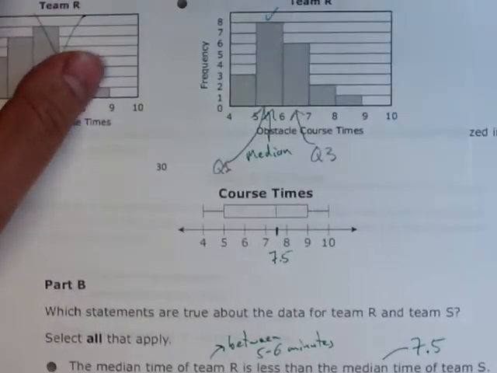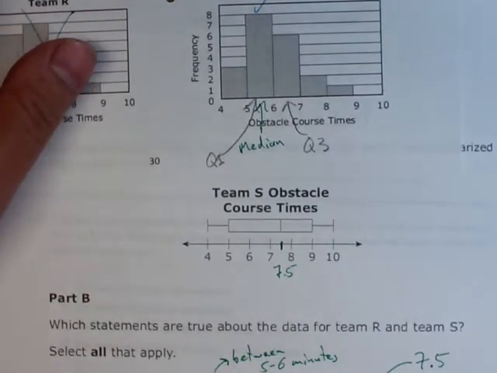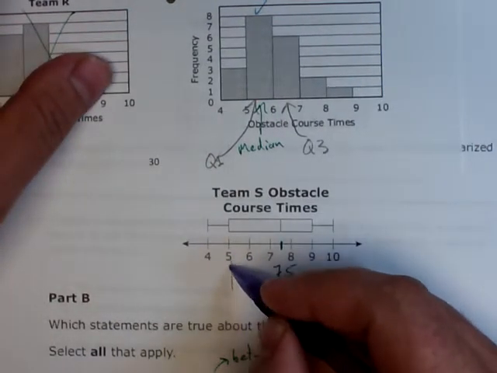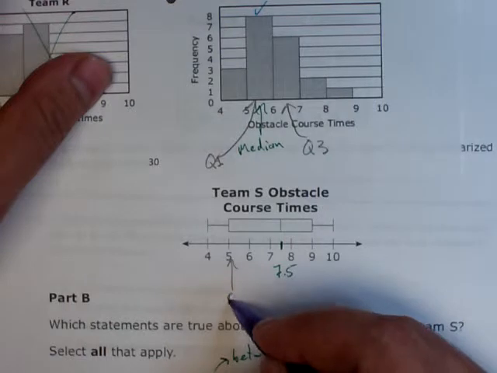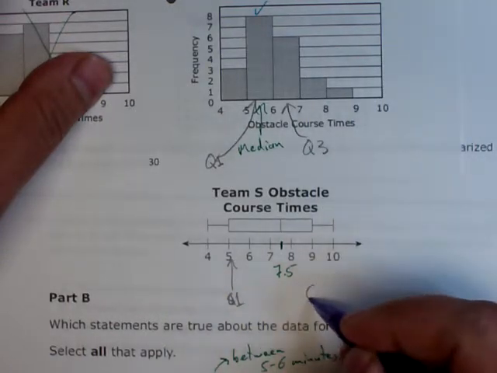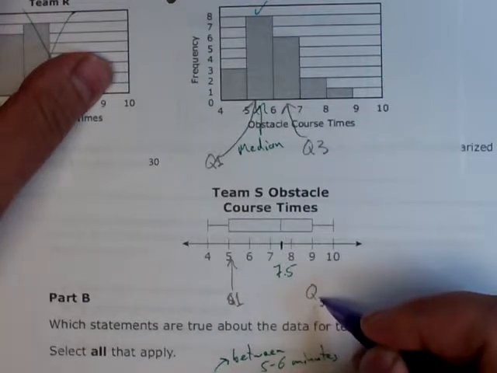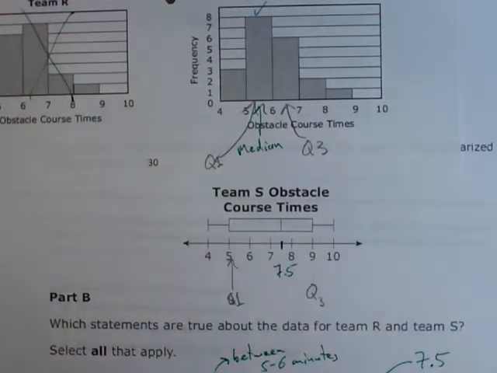So let's compare that to this, where Q1 is 5, and Q3 is 9. So that's an interquartile range of 4.